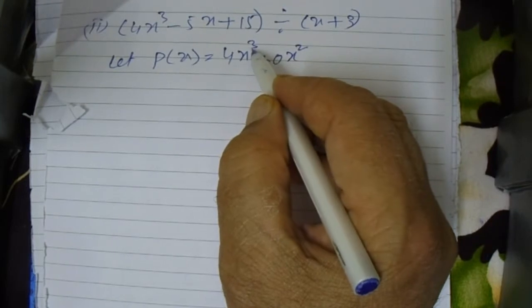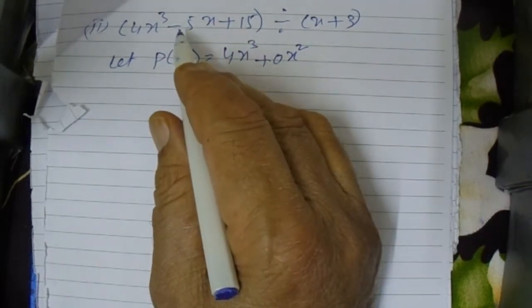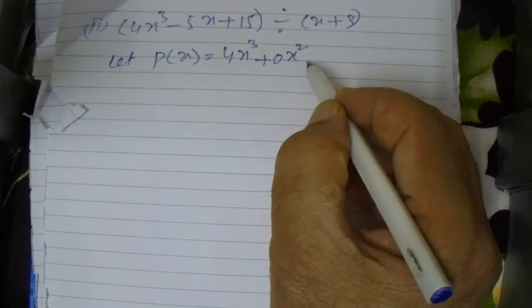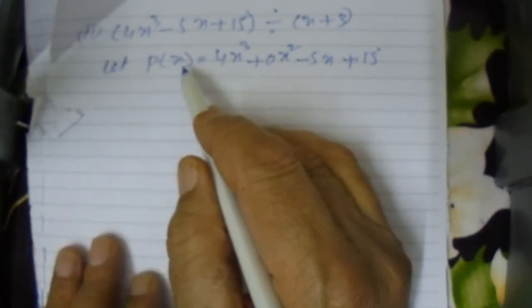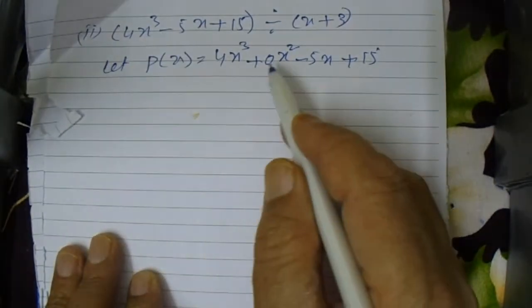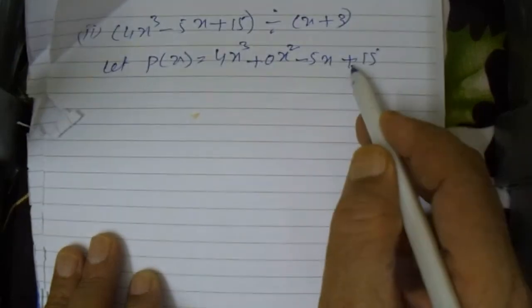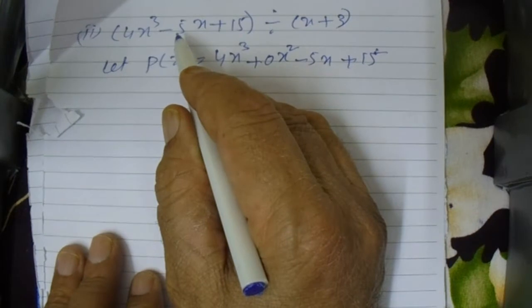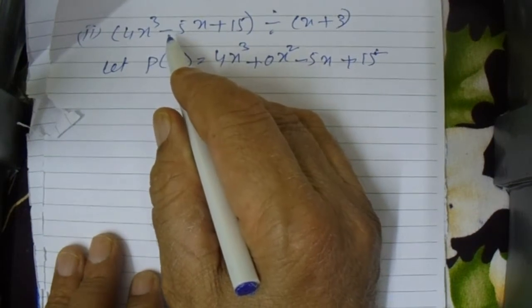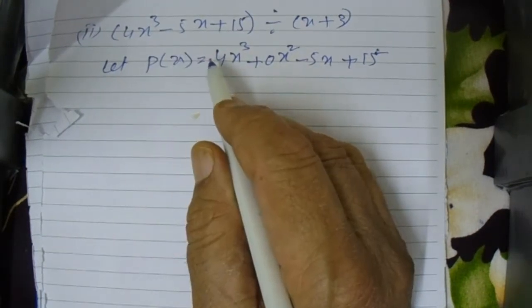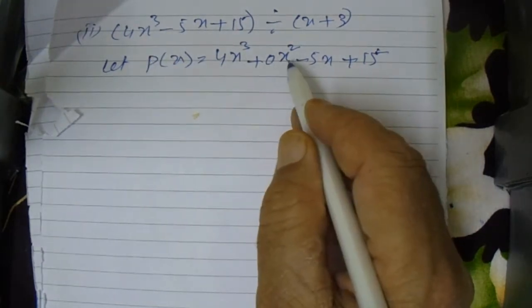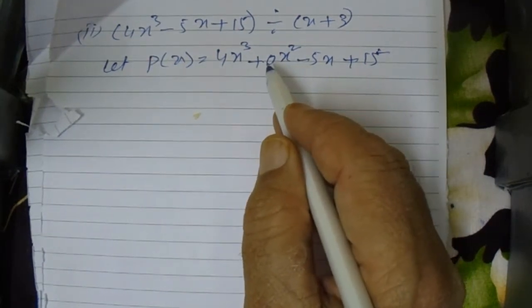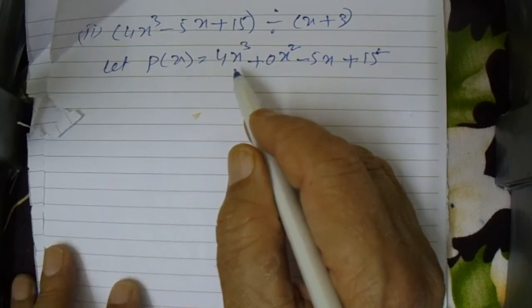This is x power 3. Now there is no x power 2, so we write 0x square and minus 5x and plus 15. In this there is no x square term, so we write this 0x square, because we want to write the coefficient of the dividend.